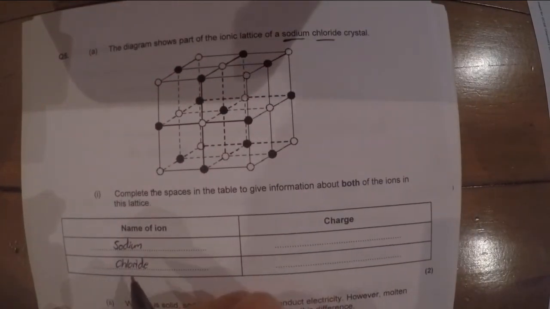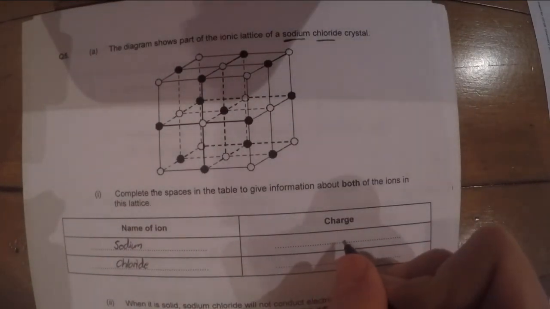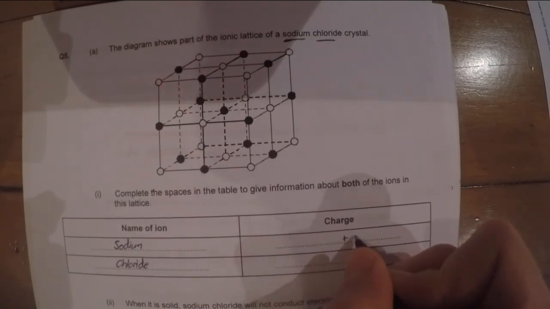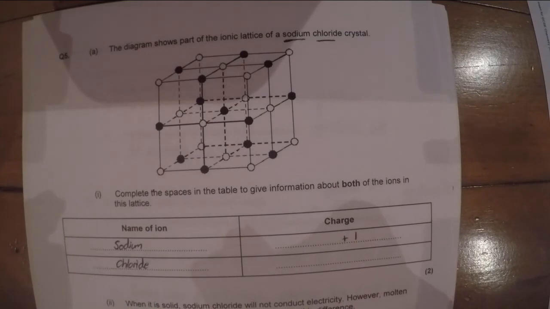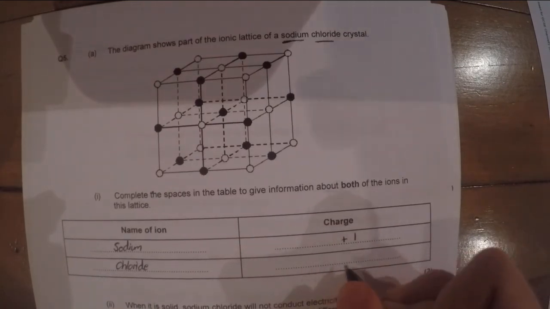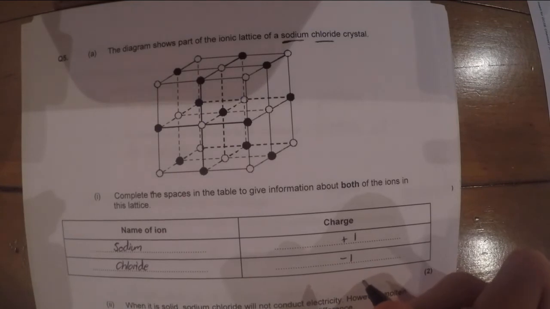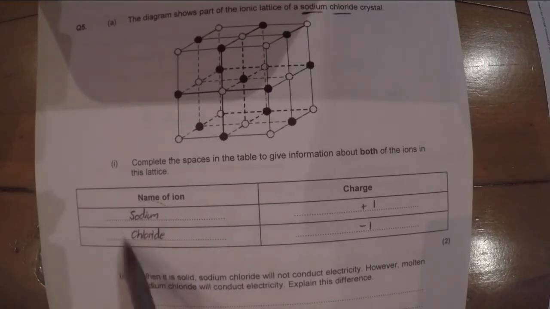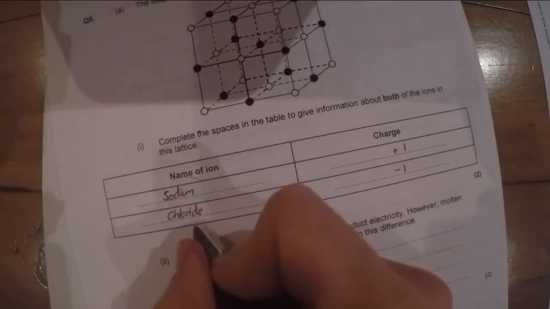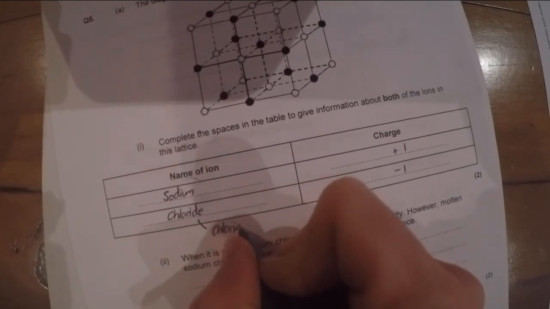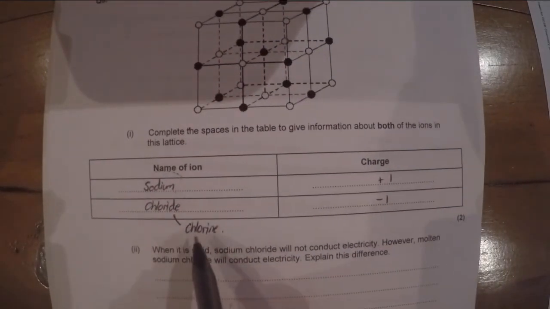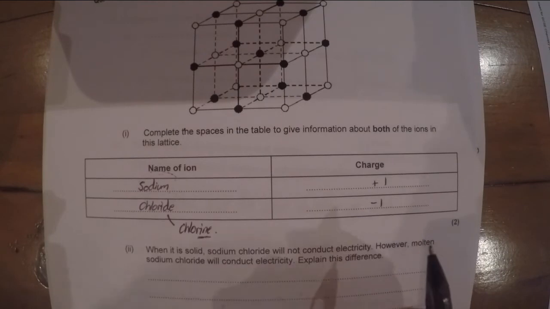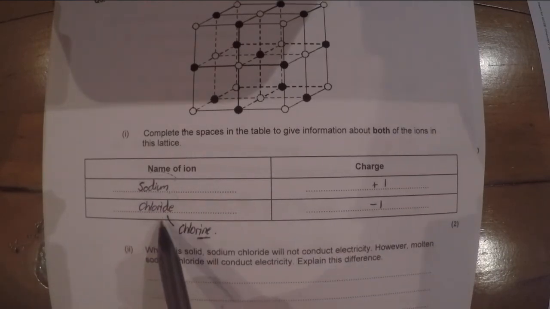What's the charge on a sodium ion? Well, it is positive because it is a metal, because it only has one electron on the outer shell. So I'm going to give it a +1 sign. Chloride, I'm going to give it a -1. 2 marks. They're giving me lots. Lots of students forgot that it was chloride and wrote chlorine. Remember, when non-metals bond, we often change the end of their name from an "ene" to an "ide" because they become a charged ion. So when it becomes charged, we change it from chlorine to chloride.